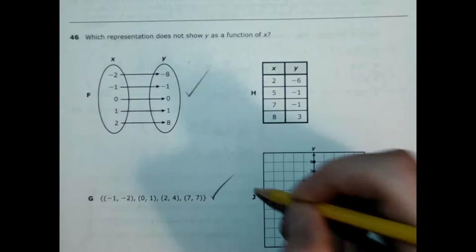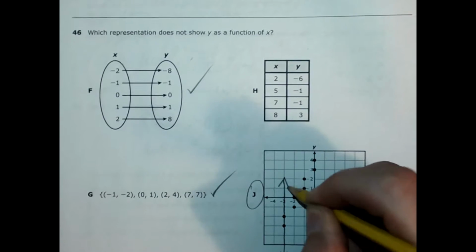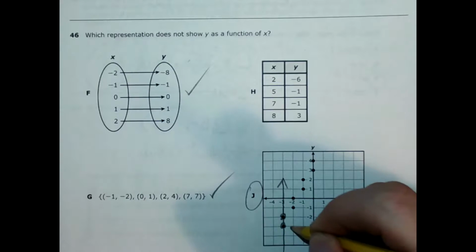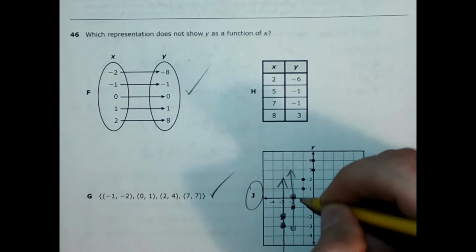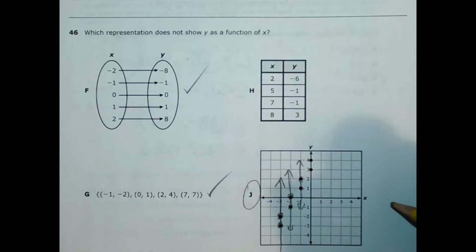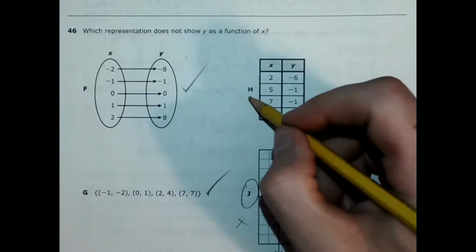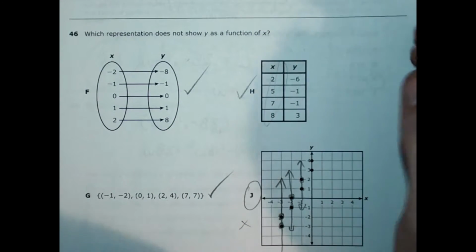Here's the problem. J is not a function because it fails the vertical line test multiple times. Pass a vertical line through any 2 points at once and you are dealing with a non-function. No repeated x values, H is fine.